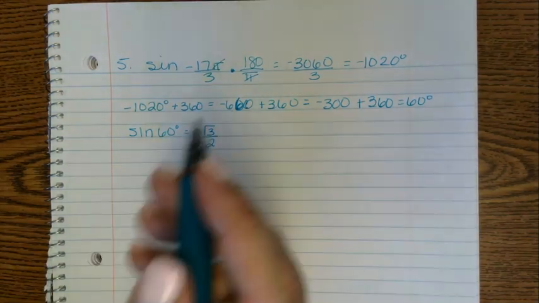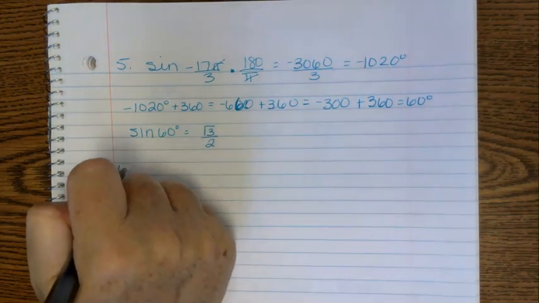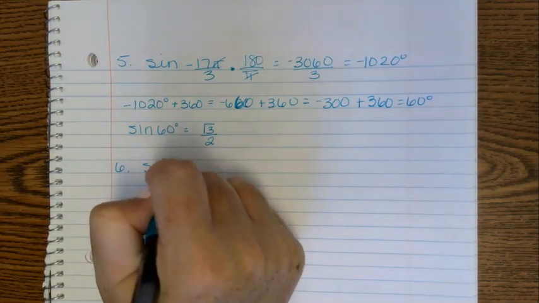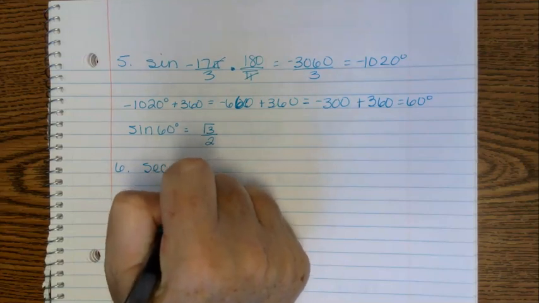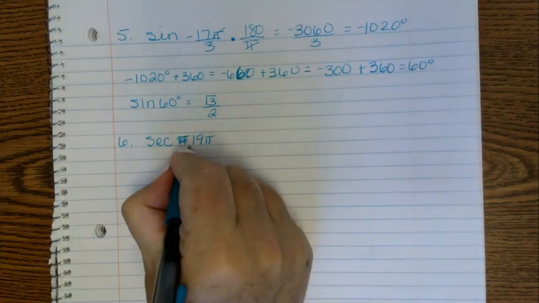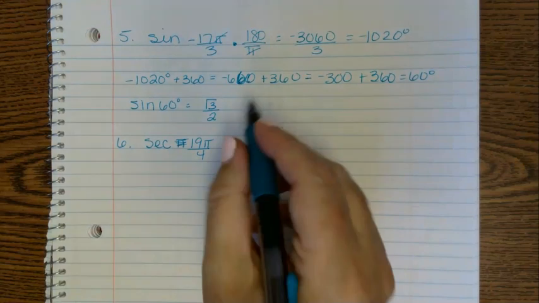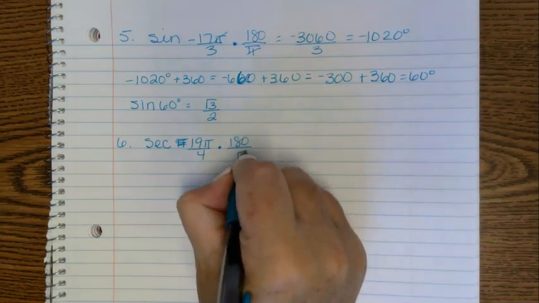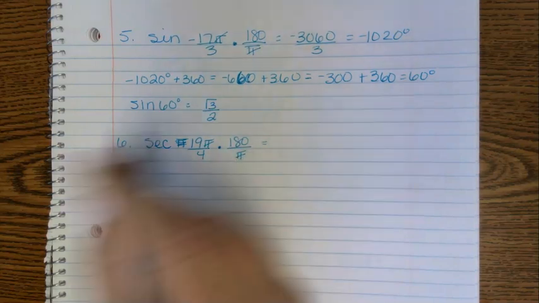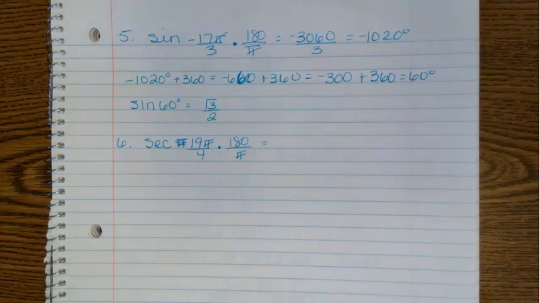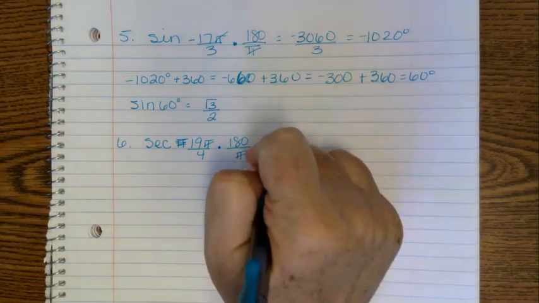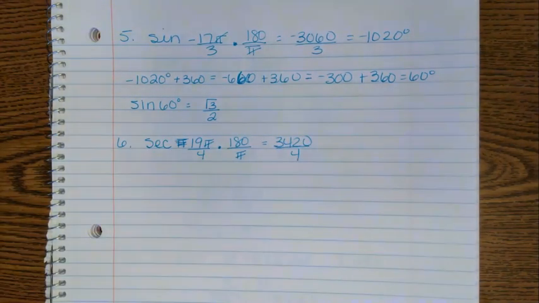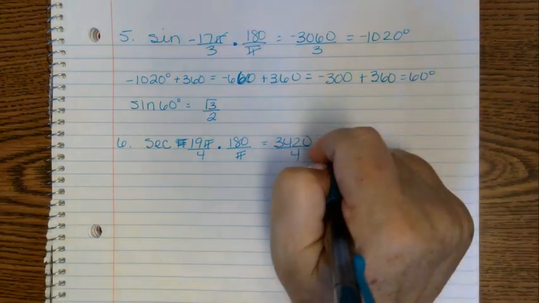Okay, now let's look at number 6. Secant of 19 pi over 4. We're going to have to do the same thing. We need to get this into degrees, so we multiply by 180 over pi. The pi cancels, so 19 times 180 is 3420 divided by 4, which is 855.